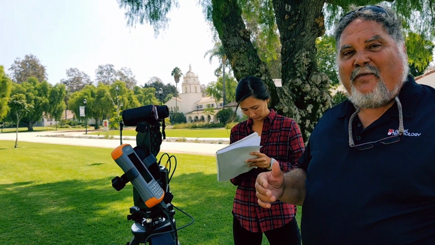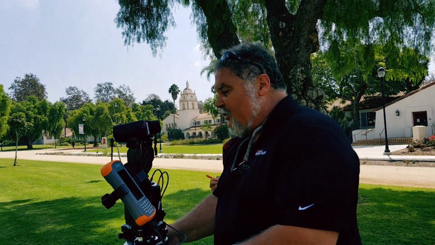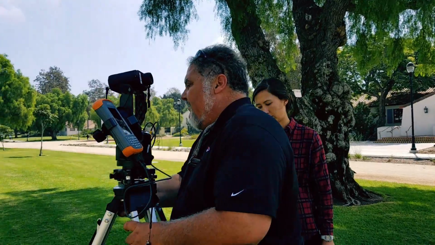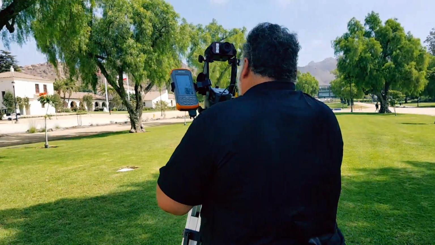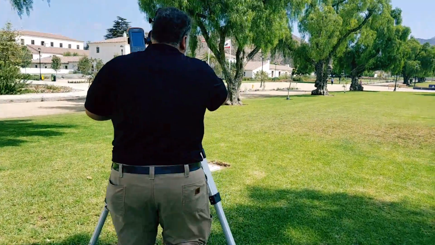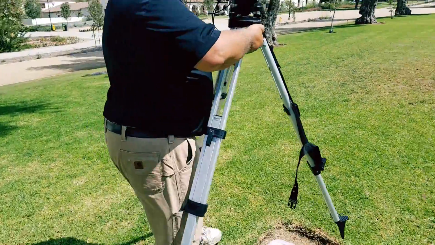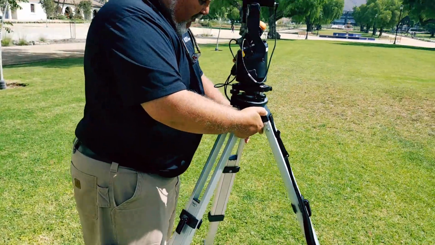Now, as you start to use this more, if you were paying me to do a real survey, I wouldn't do this. I'd just hit 0. But this is what I like to do, so you don't forget to zero. So I'm going to pick this up, and we're going to move over to this other instrument position. Shutting that off doesn't shut your file down on the Archer. So I set up over my position.